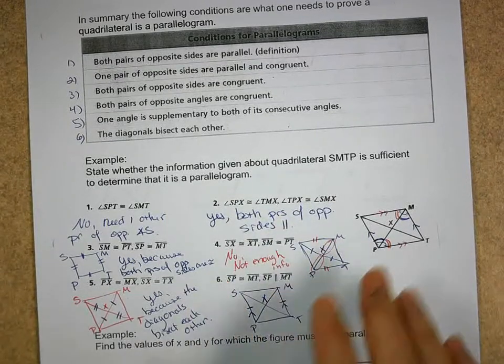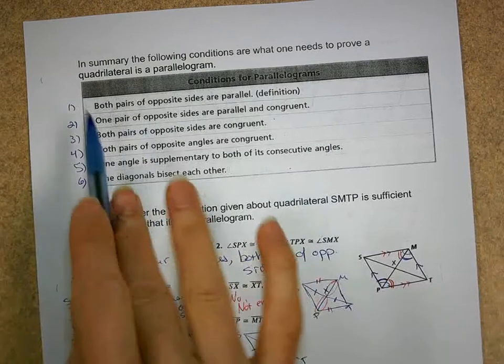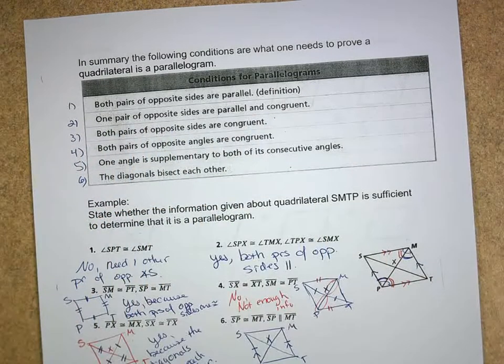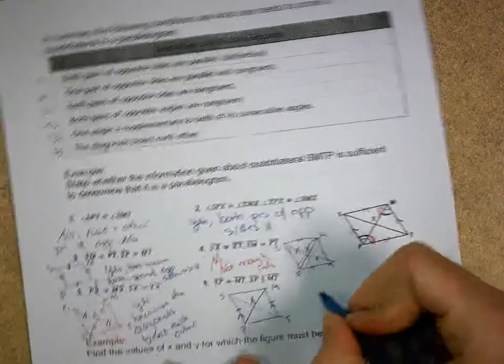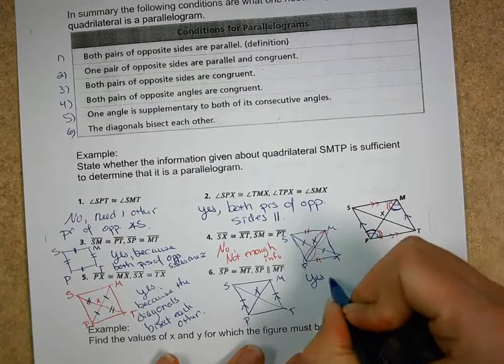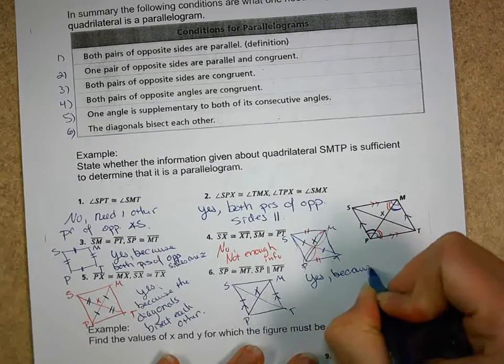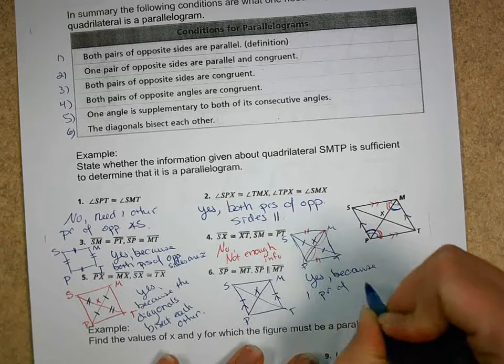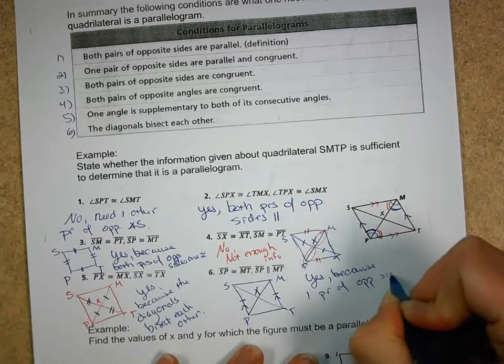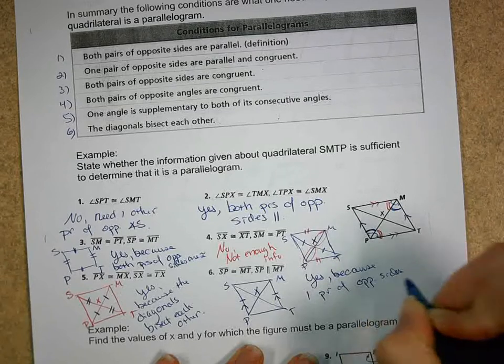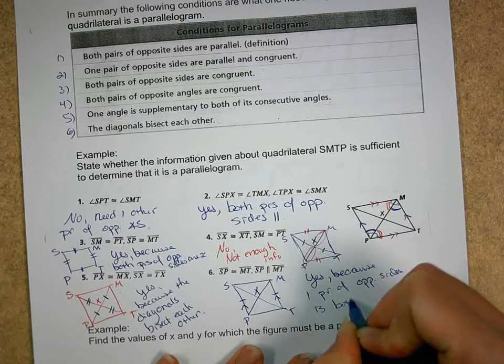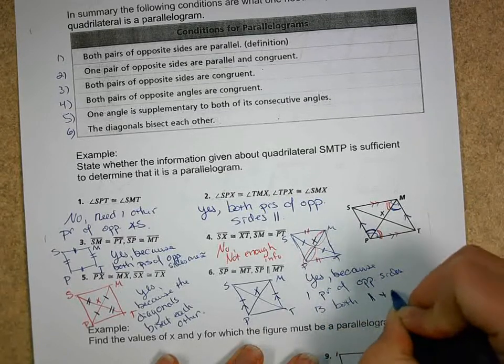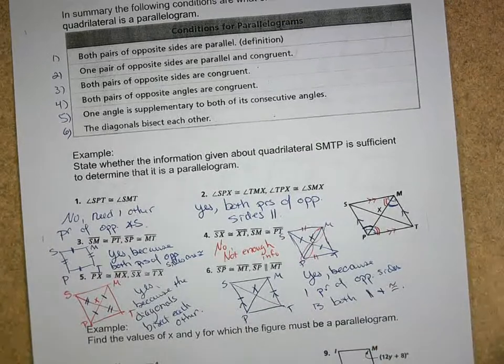Do I have anything that talks about that? Yep, number 2 here. One pair of opposite sides are parallel congruent. Does that make a parallelogram? Yes. And so we'll say that. Yes, because one pair of opposite sides is both parallel and congruent. I fulfilled that definition's hypothesis, so now I know it works.